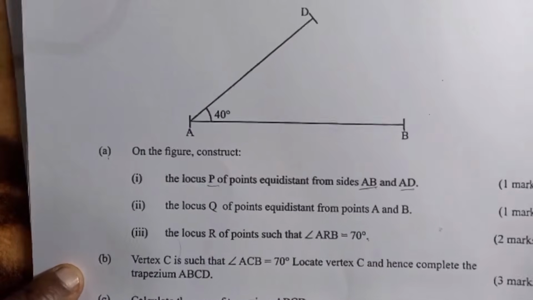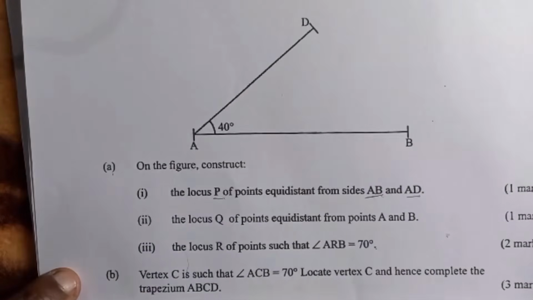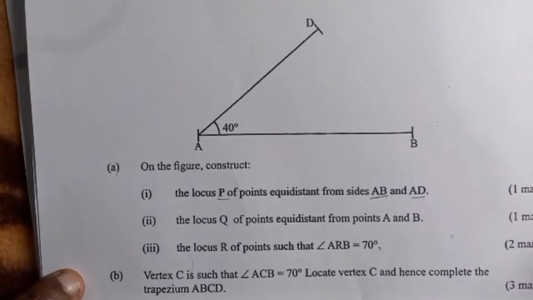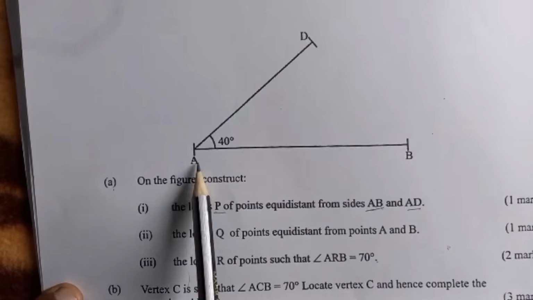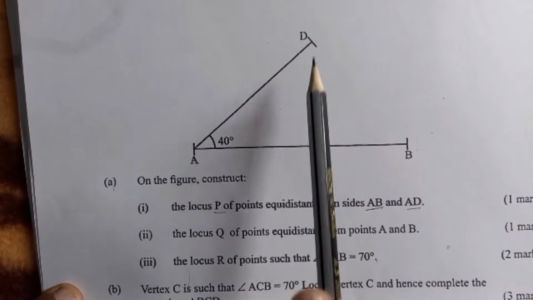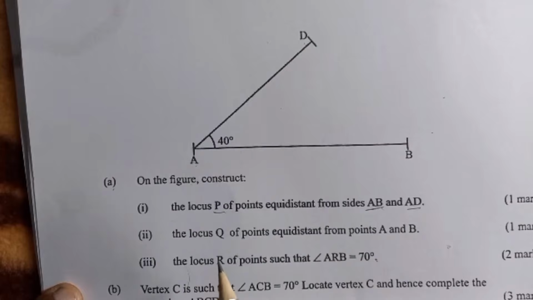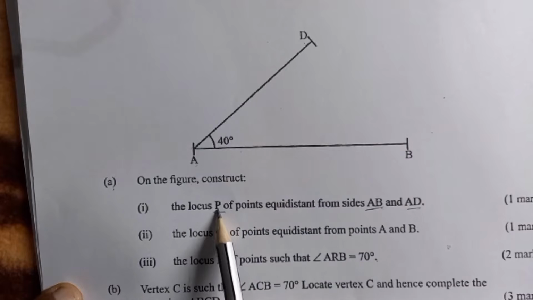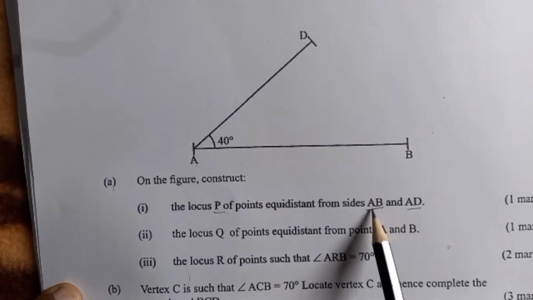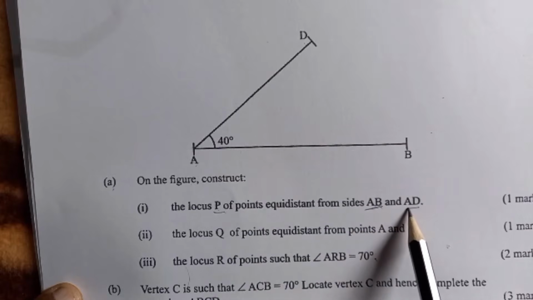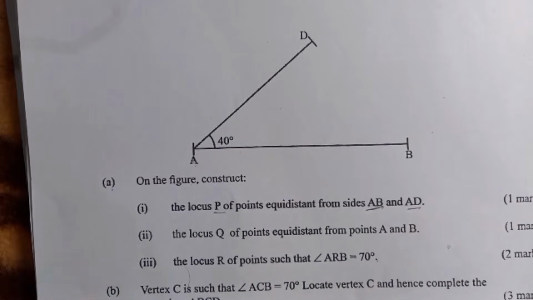Which type of locus is that? That is a locus that is equidistant from two given sides. The sides are AB and AD. And that is what we call the angle bisector locus. So to get locus P, we simply bisect the angle between sides AB and AD. So you know how to bisect an angle.